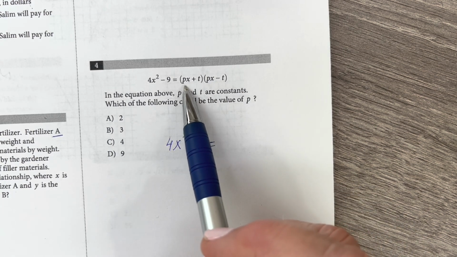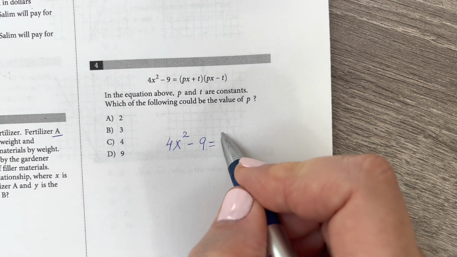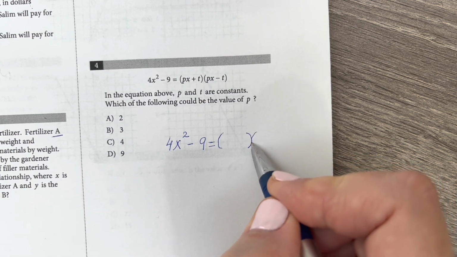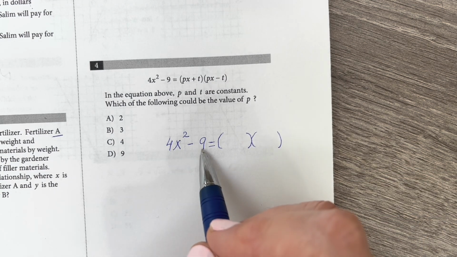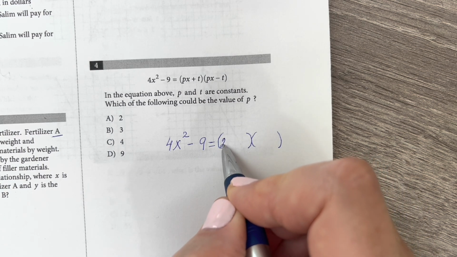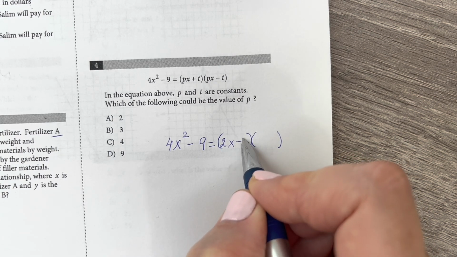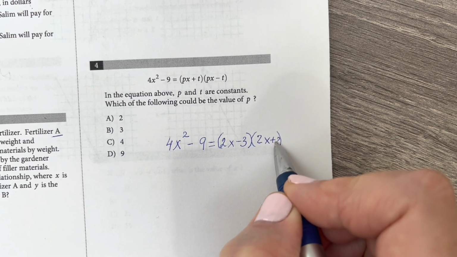So you are rewriting in the same form as on the right. So you need to factor. And as you recognize, it's a difference of 2 squares, which gives us 2x minus 3 and 2x plus 3.